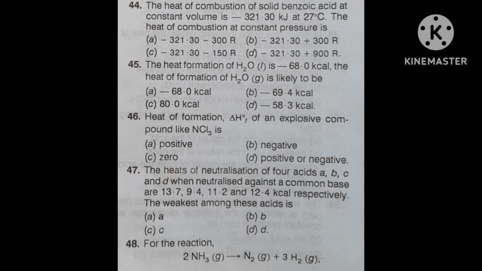Now its correct answer is B. By seeing the values you can understand which one is weakest. When both are strong, the value will be maximum.